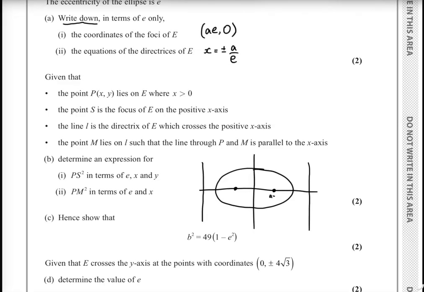So this is ae, which we know is 7e, and this is 7 over e, and we've got a point P somewhere on E, where x is greater than 0, so on the right hand side. The point S is the focus of E on the positive, so that's this one I've labelled 7e. The line L is the directrix which crosses the positive, so that's this one that I've drawn on.